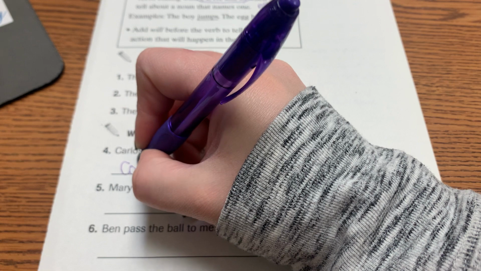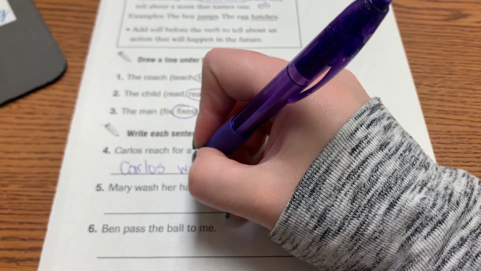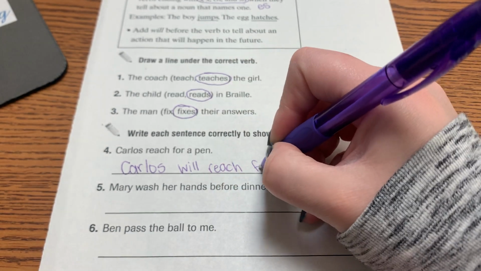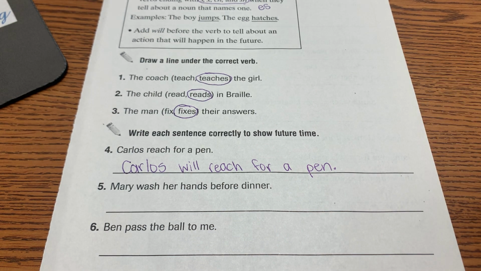So we will write Carlos will reach for a pen, period. Mary wash her hands before dinner.